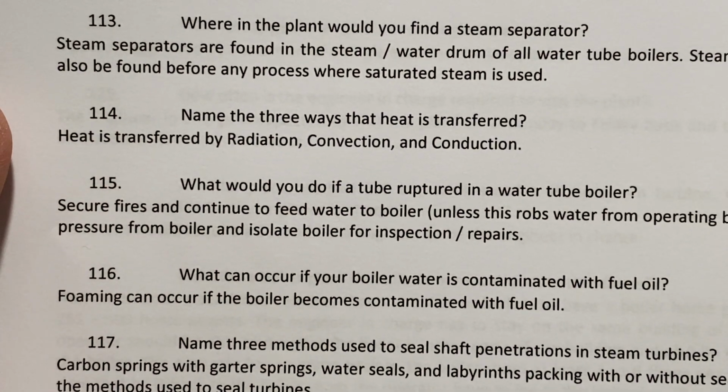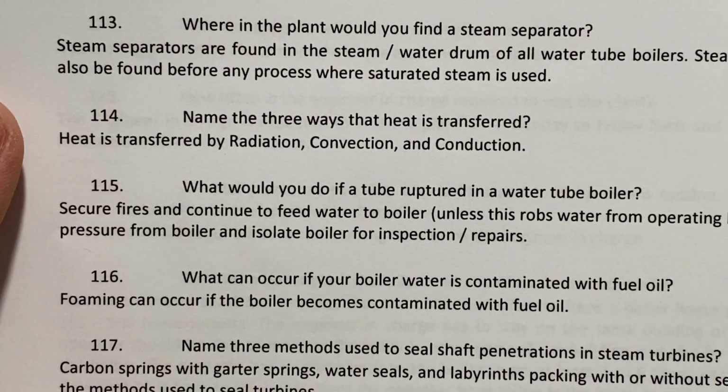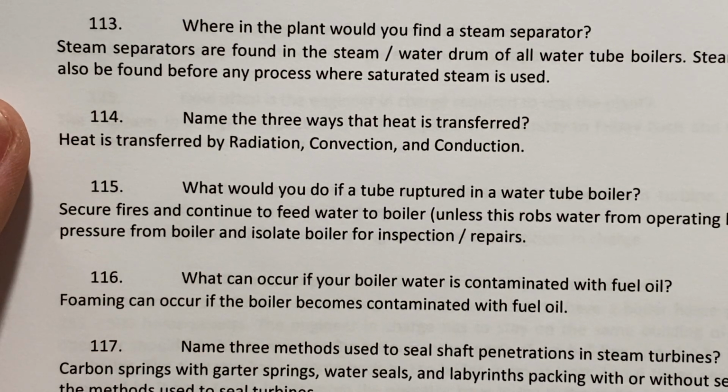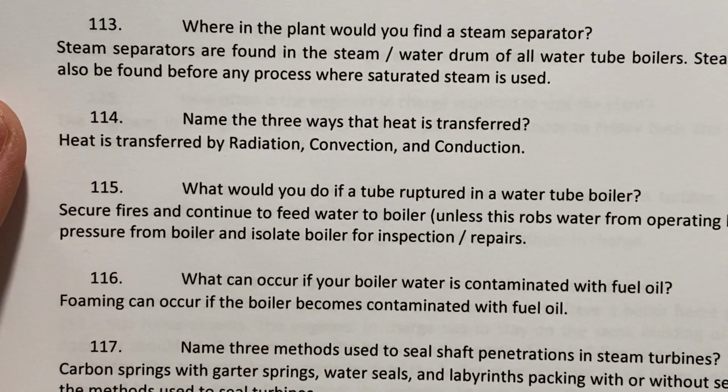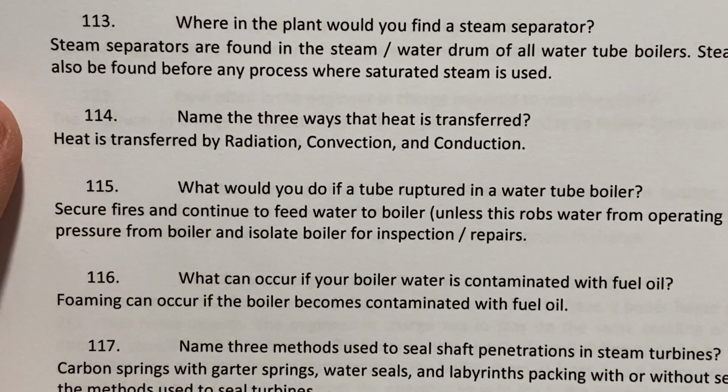Name 3 ways that heat is transferred. Easy, yeah? Radiation, convection, and conduction are the 3 ways that heat can be transferred.